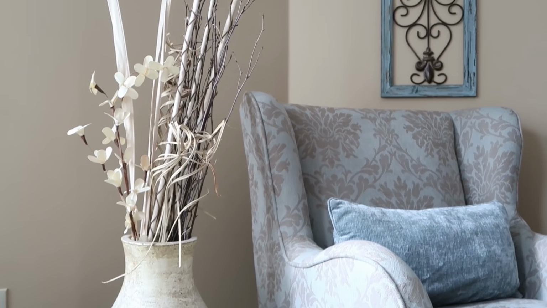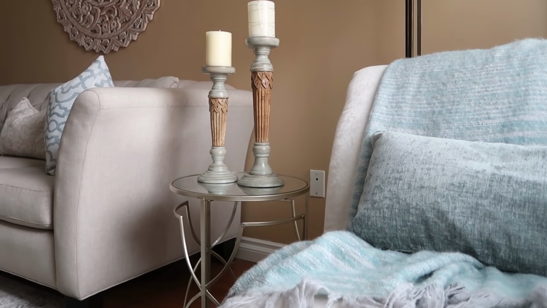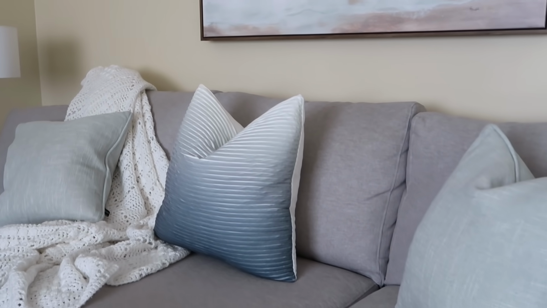Sometimes doing this actually makes you appreciate a piece more because you can see it in a different light, you can see it against different colors. It just makes it super exciting. So I highly recommend shopping your home.